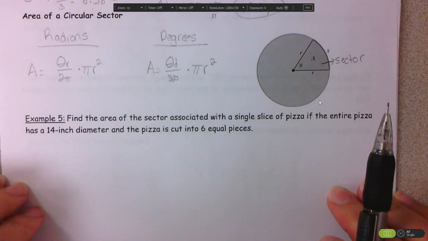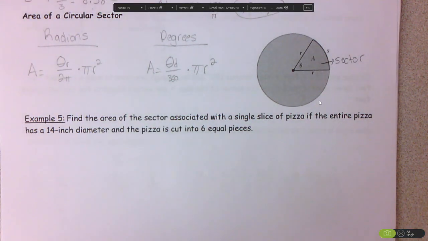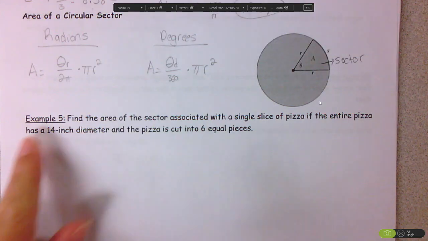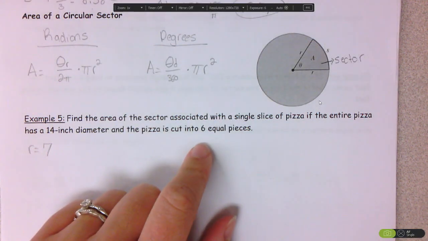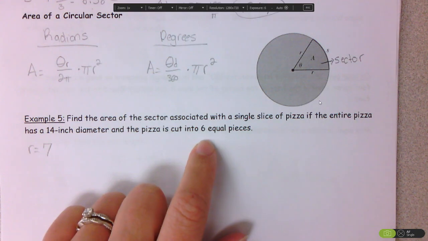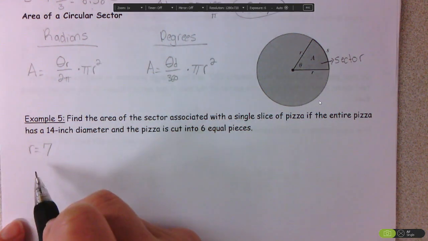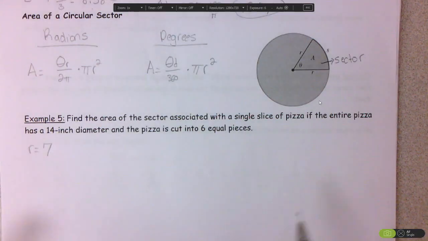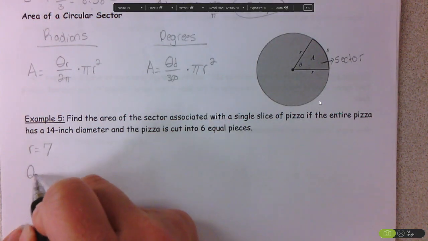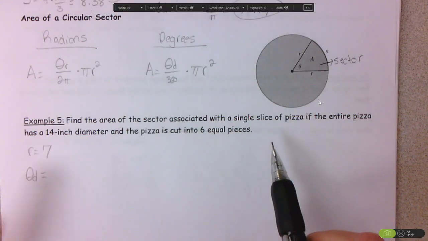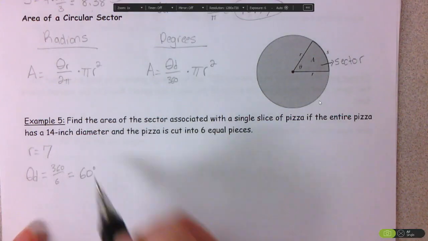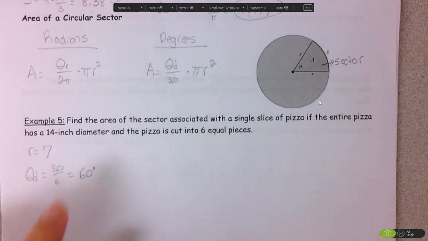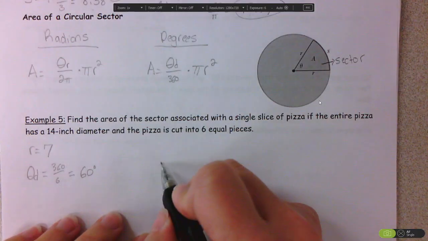Let's look at this example. So we have a single slice of pizza. The entire pizza has a 14-inch diameter, which means, what's my radius? Radius is 7, and it's cut into 6 equal pieces. So if it's 6 equal pieces, we're finding the angle in degrees. There's 360 degrees in a whole pizza. So if I take 360 divided by 6, that's going to equal 60 degrees. Okay, so we can figure out what that degree measure is. Then I can plug it in.